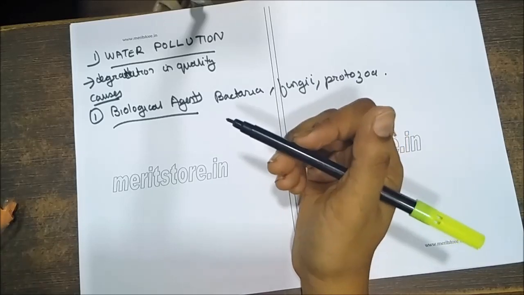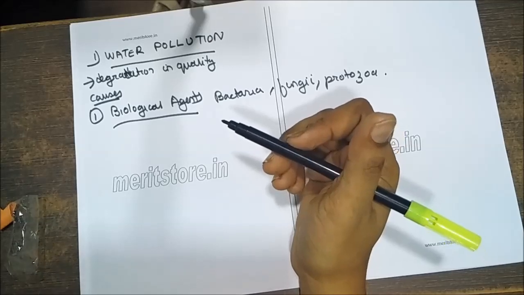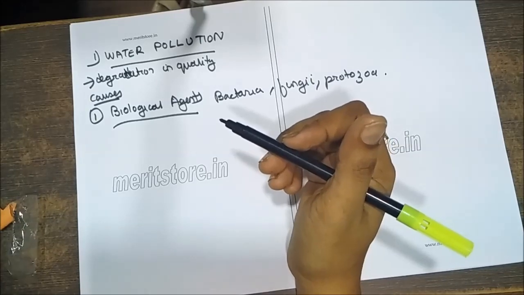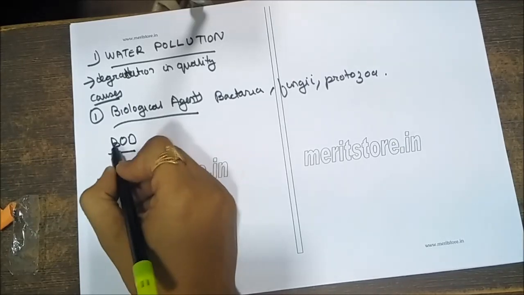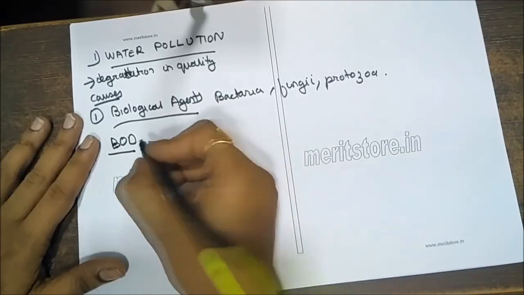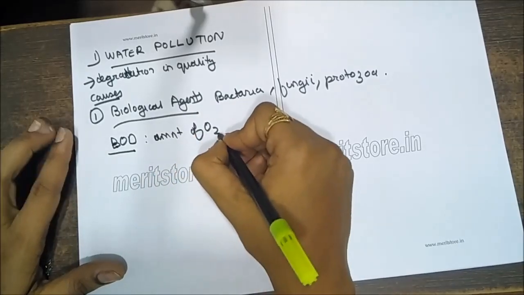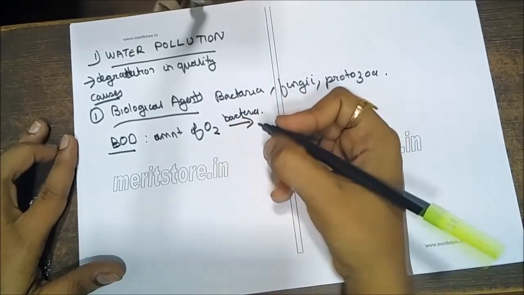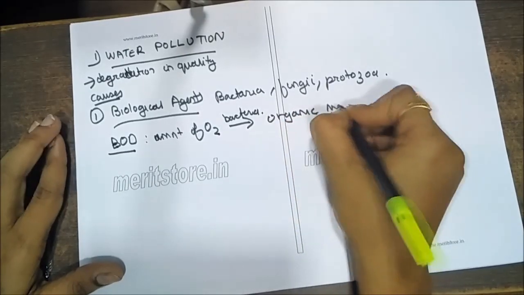Now remember, oxygen requiring bacteria feed on biological waste. This results in the depletion of oxygen in the water bodies. Now in the absence of oxygen, life in the water is reduced. Okay, so a component which we're going to study is biological oxygen demand. Now what is biological oxygen demand? It's the amount of oxygen which is required by bacteria to break down organic matter.